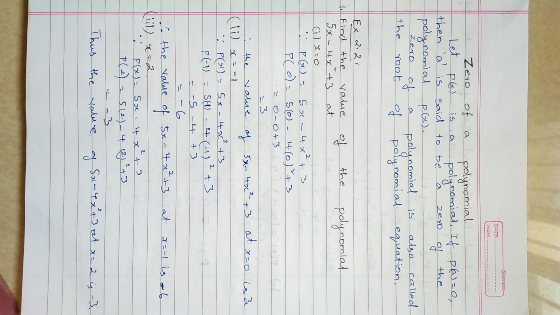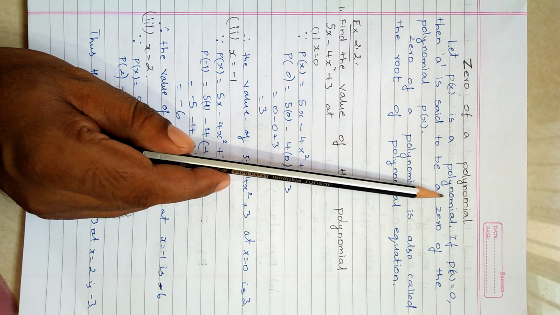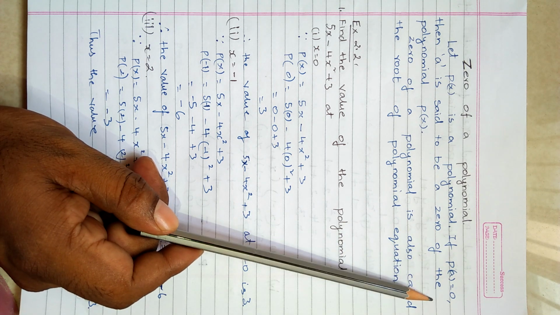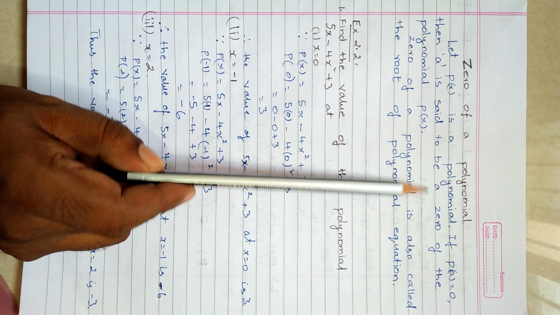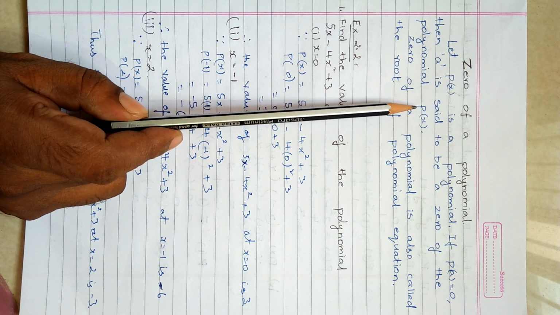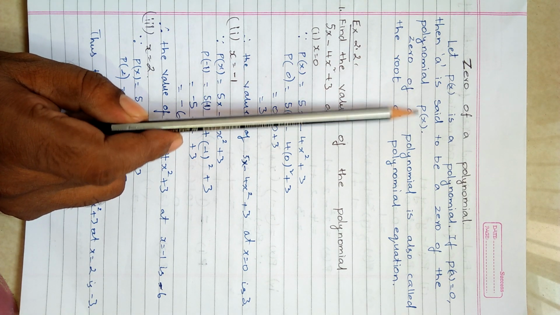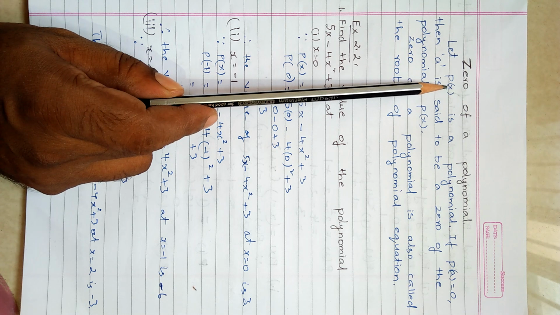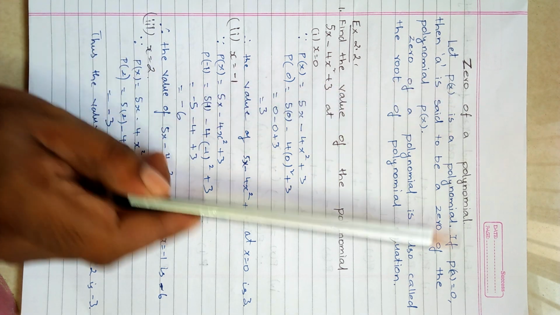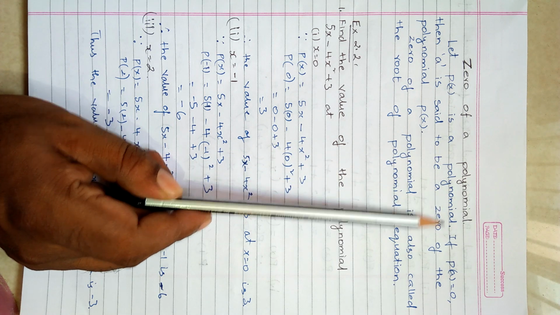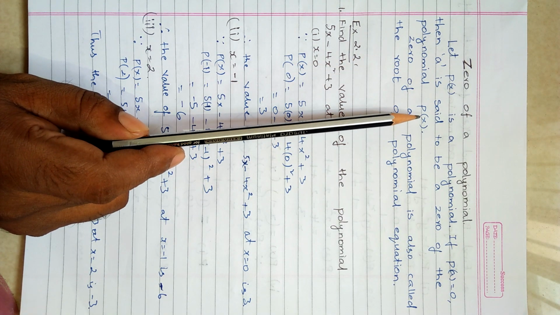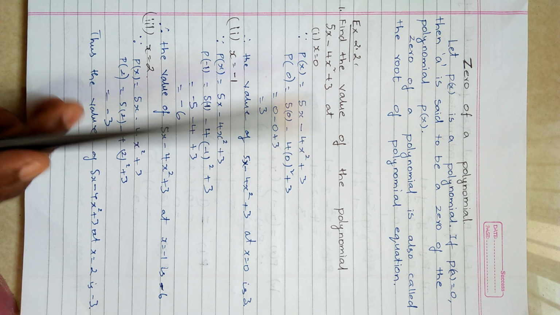Before we go to the exercise, let's see what is zero of a polynomial. Let p of x be a polynomial. If p of a is equal to 0, then a is said to be a zero of the polynomial. So when we substitute that value a instead of x, and if the expression becomes 0, then it is known as a zero of the polynomial. So let's go for the sum.